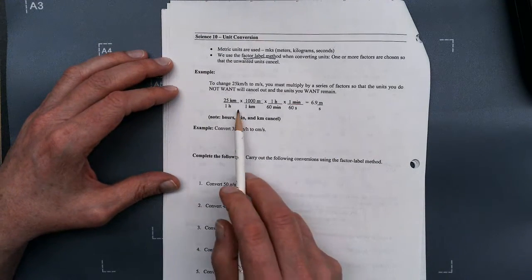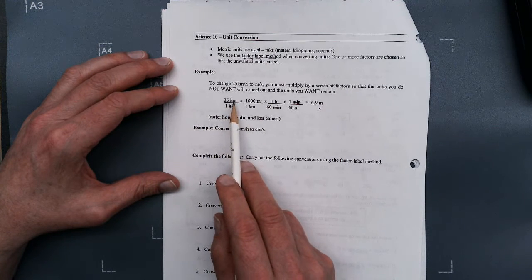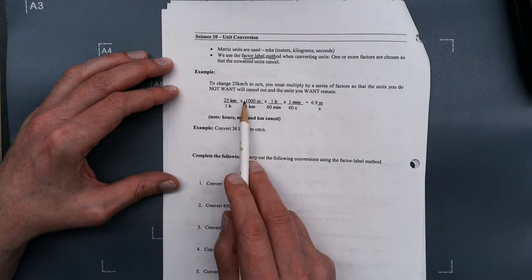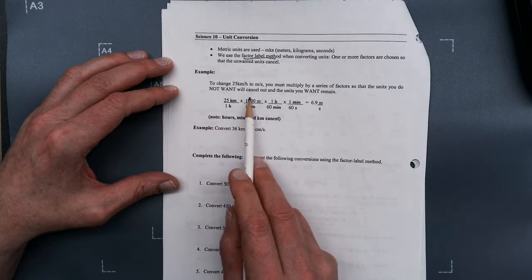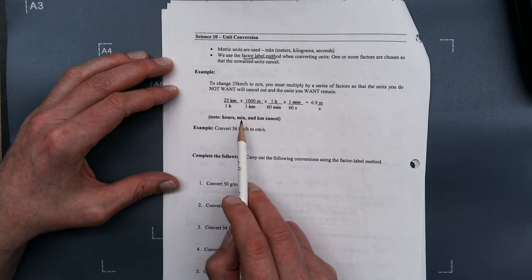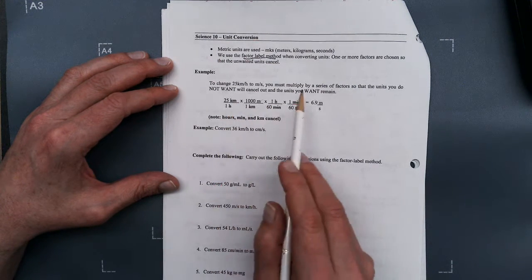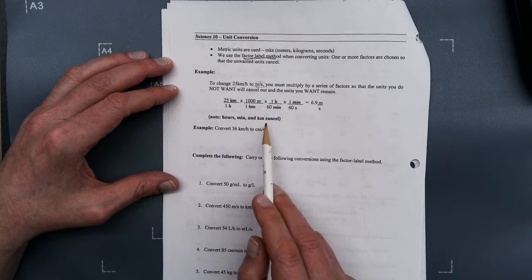So notice how it's set up here. You have kilometers per hour. So now you know that for every kilometer there's 1,000 meters. So this is like a factor label, right? Essentially it's a unit factor because 1,000 meters is a kilometer. Now you want to get rid of the hours and you want seconds, right, to be down below on the bottom because that's really what we're going for, meters per second.